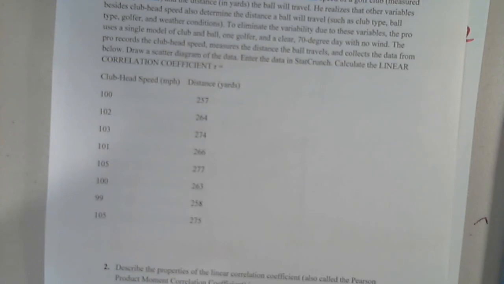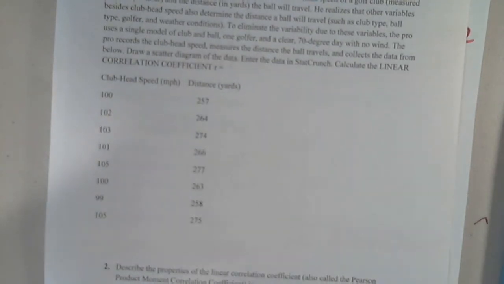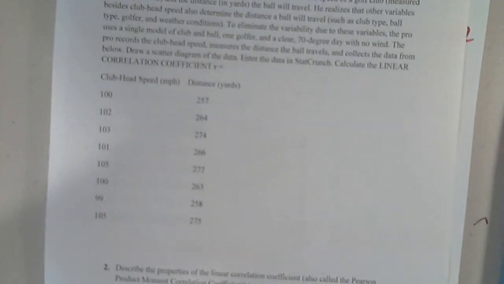Okay. So let's enter, put a variable. I already entered my data last night when I wrote the handout for you.